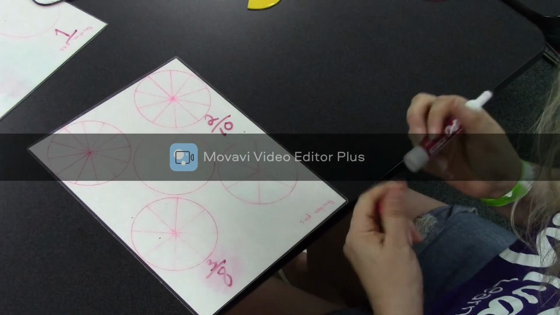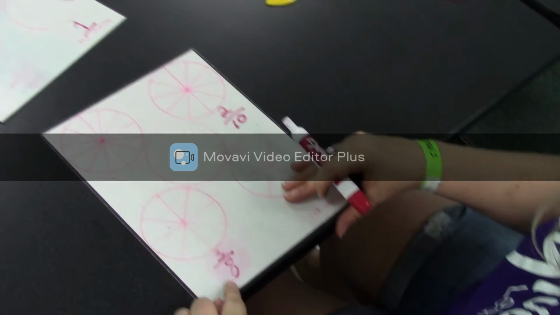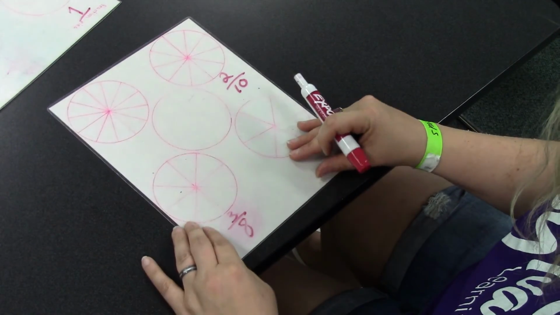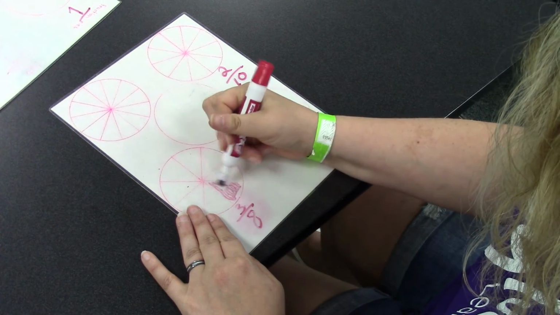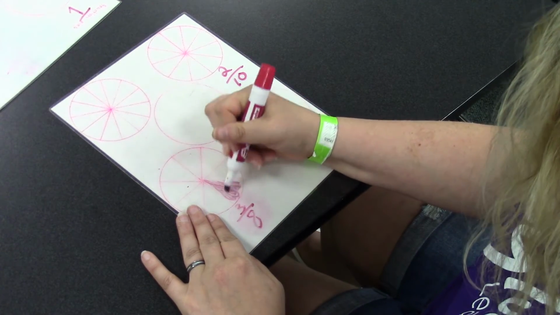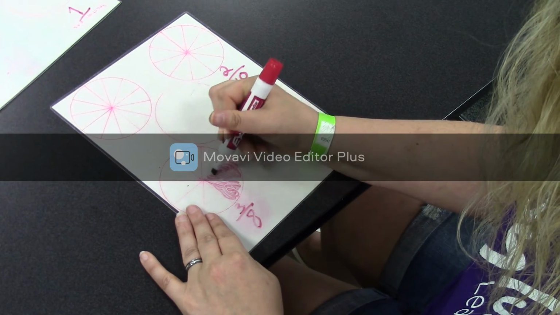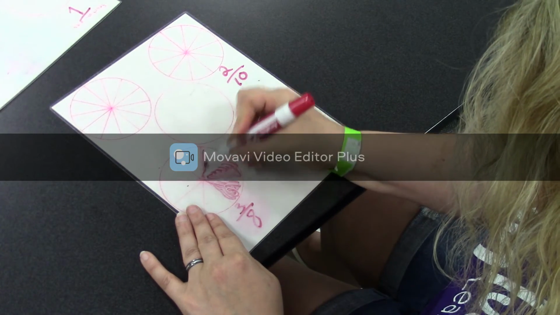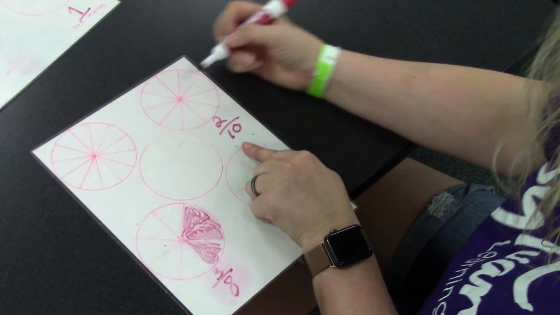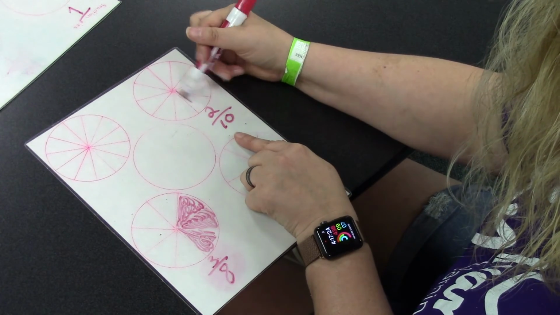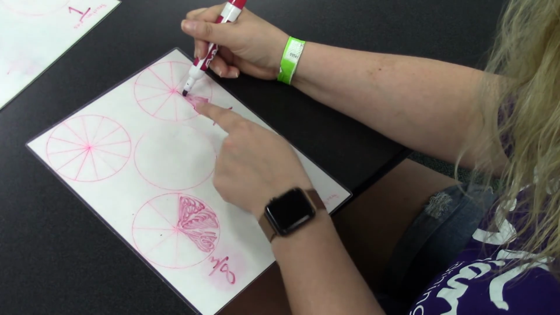So now let's compare. We have our model, and it says 3/8. So I'm going to color in, or shade in, 3/8. Here's 1, here's 2, and here's 3. We're going to go up here and we're going to shade in 2 pieces to represent 2/10.